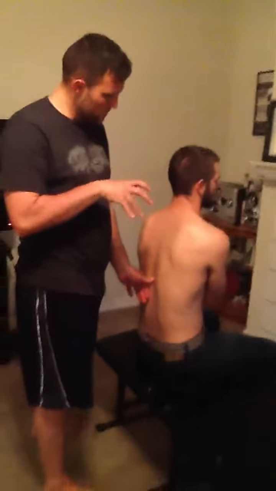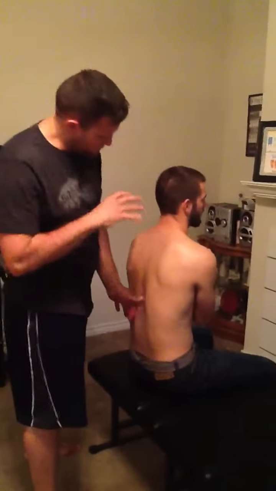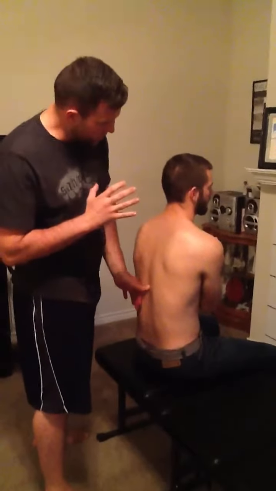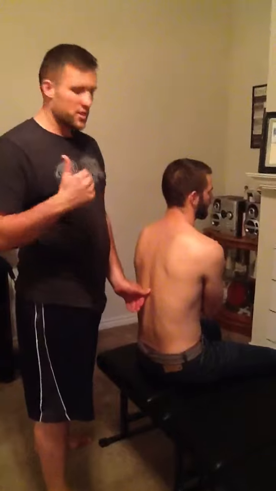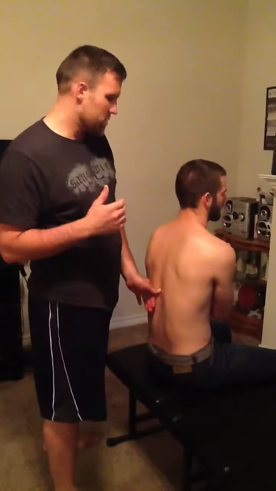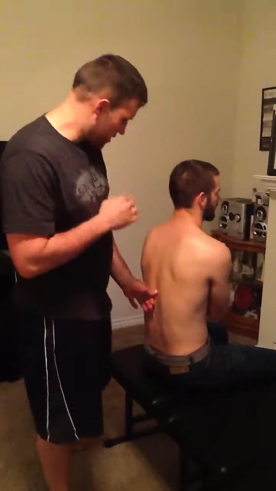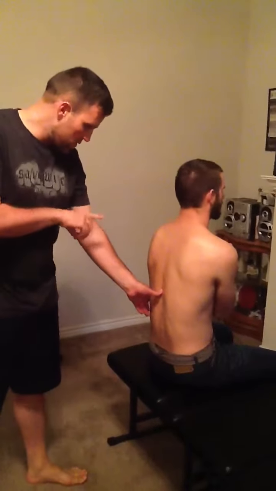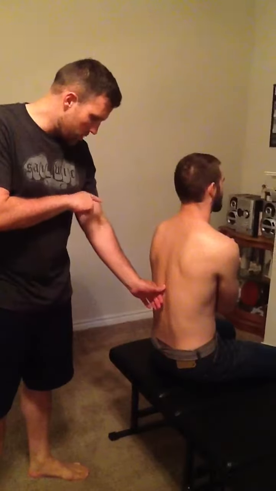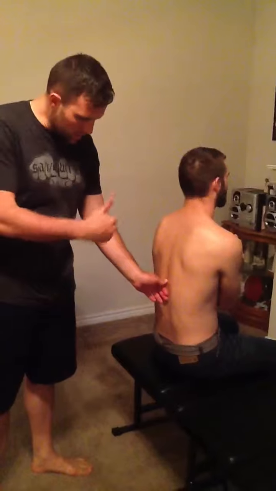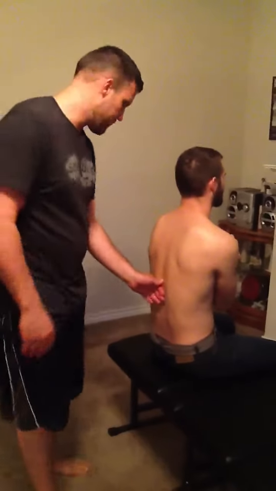Alright, so he will not rotate to the right, and there's restriction in the right lateral bending. This would make the listing a PRS, and to further assess it, I'm going to check the ribs, or the associated rib pairs, to make sure that they are not associated with this restriction.